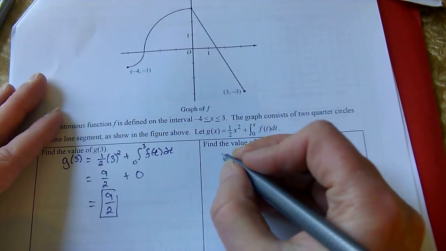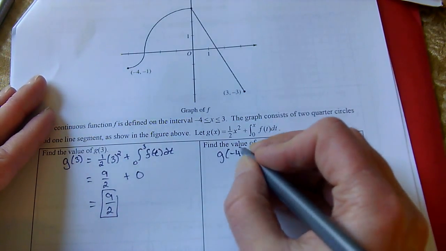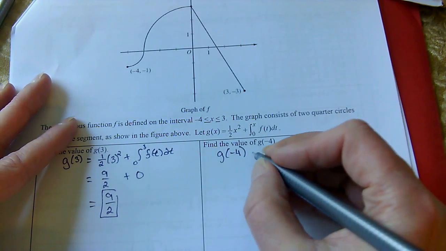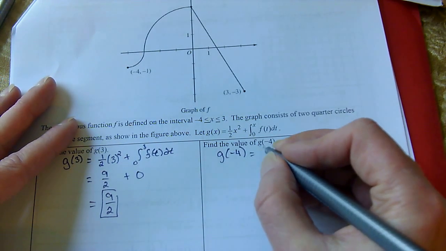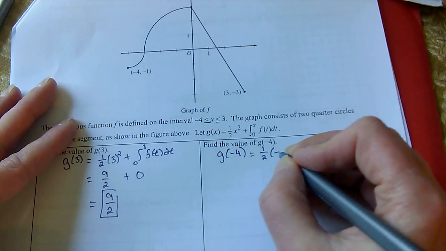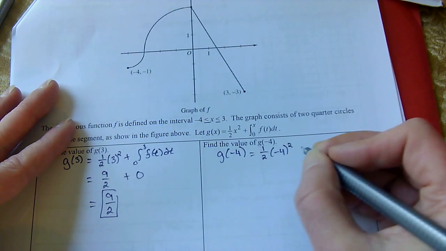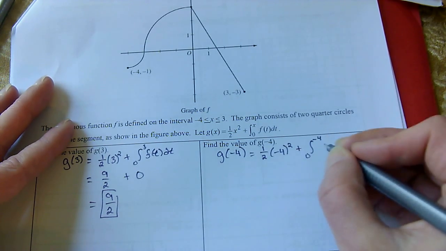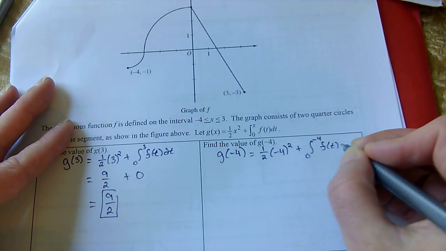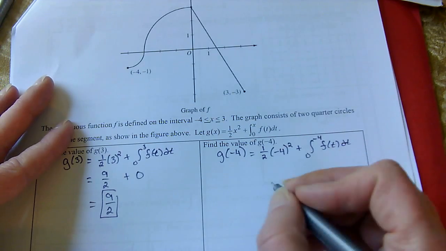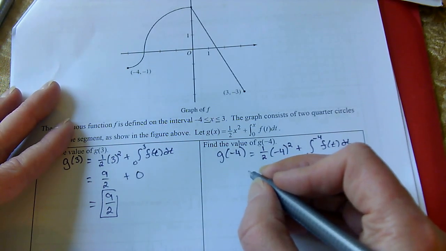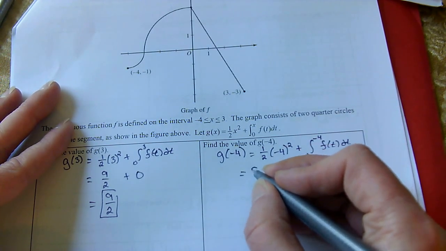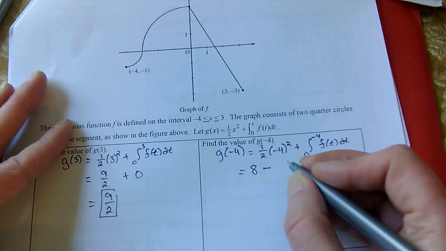G of negative 4 means to plug in negative 4 for the x's. So 1/2 times negative 4 squared plus the integral from 0 to negative 4 of f of t dt. Now notice that's backwards, so we can always flip it. That's 16, that's 8, and change the sign.